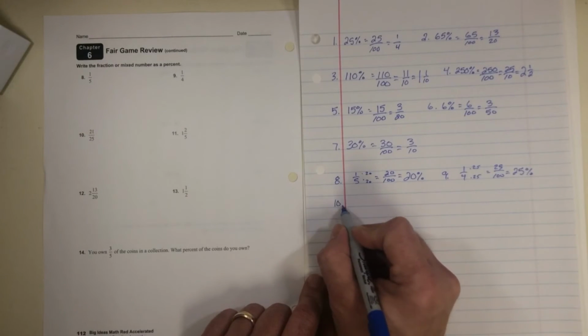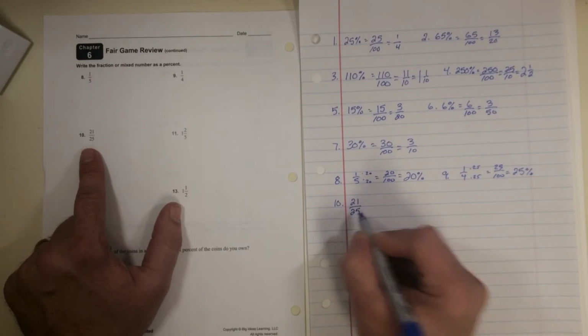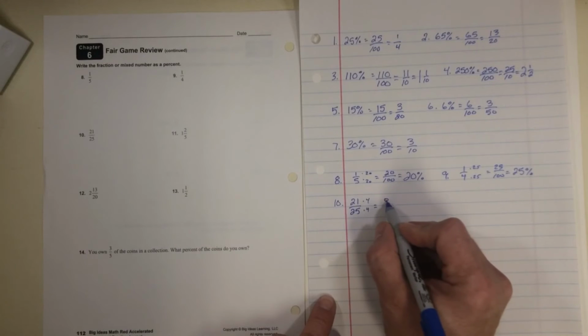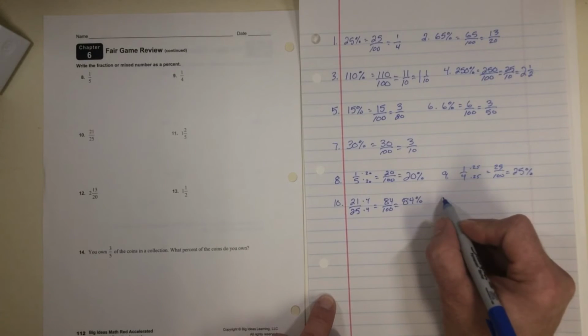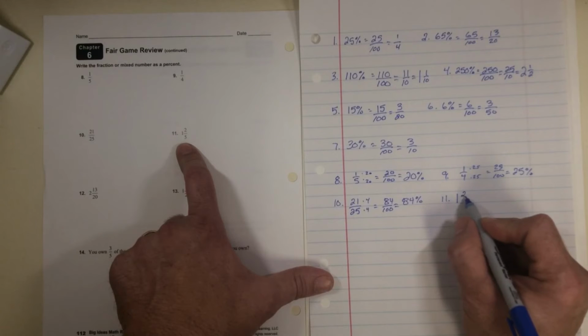Number 10, 21 over 25. If I multiply top and bottom by 4 here, I get 84 per 100, which is 84%. Number 11, 1 and 2/5.